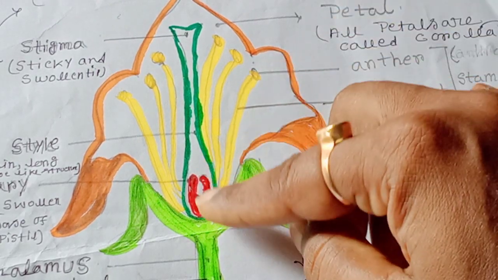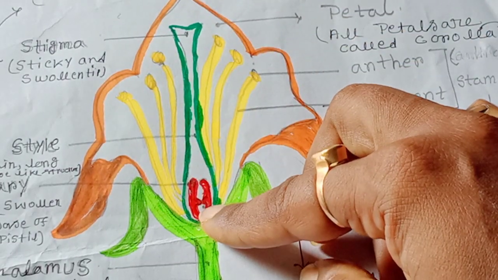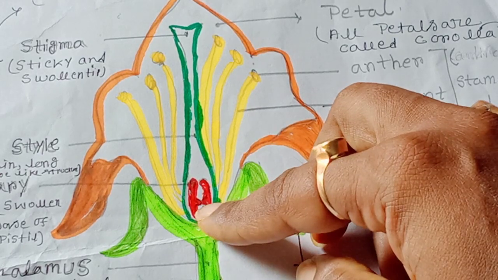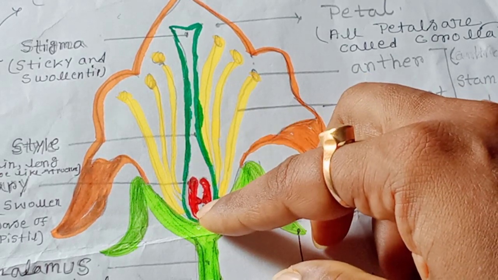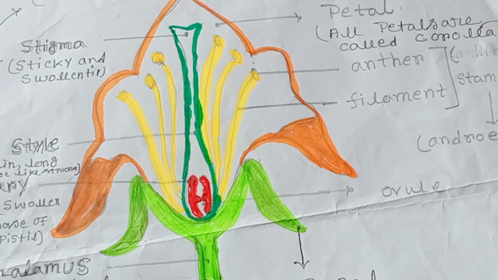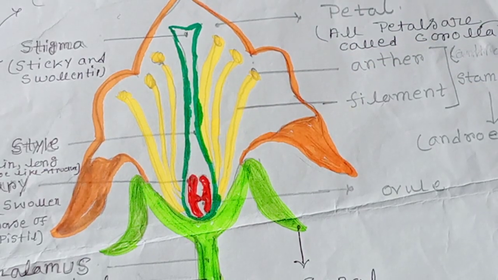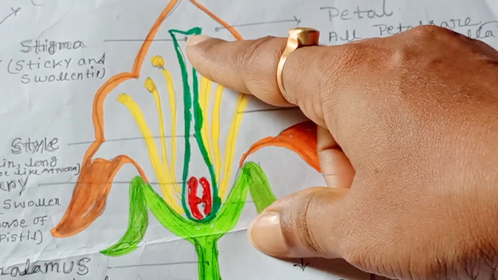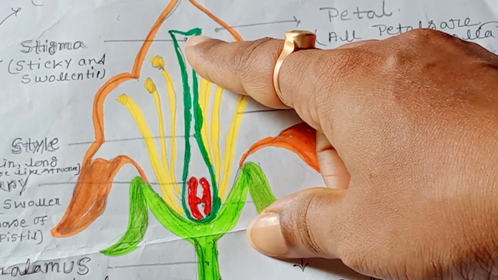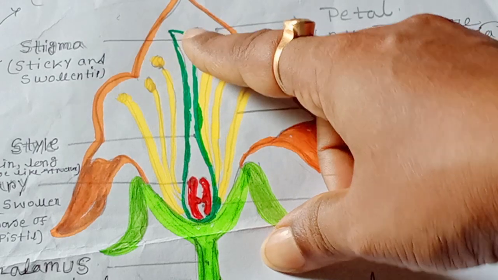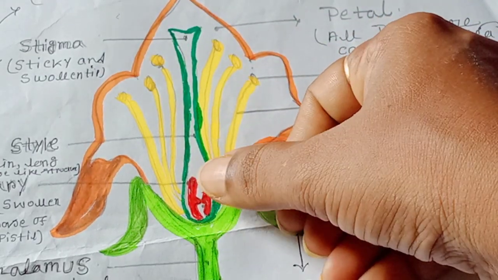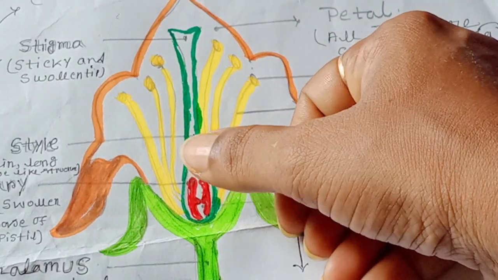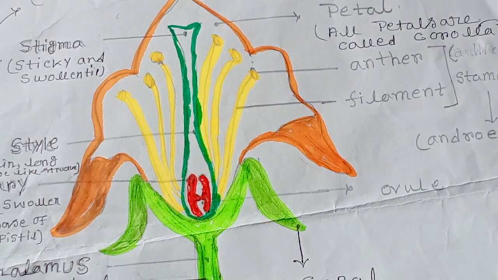Students, just look at this portion. The pistil is centrally located in the flower, and each pistil has 3 parts: stigma, style and ovary. The stigma is the sticky and swollen tip of the pistil, the style connects the stigma with the ovary, and the ovary is the swollen base of the pistil. In the ovary we can see ovules.